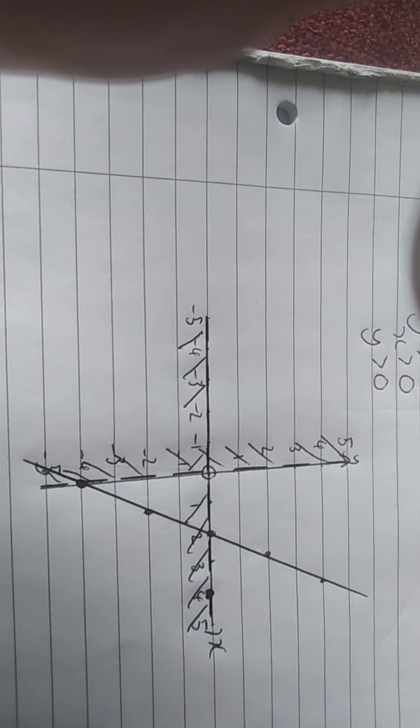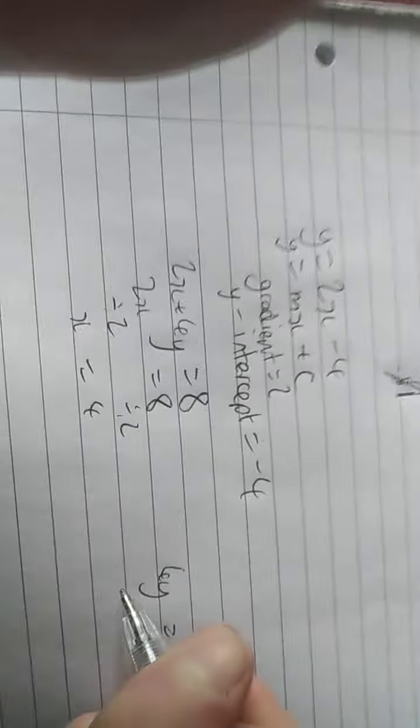To work out what x is, divide both sides by 2, so x equals 4. That means when y equals 0, x equals 4, so that's going to be a point on that line. Similar for the y-axis, we can say 2x plus 4y equals 8. So when x is 0, cover up the 2x and have 4y equals 8. Then divide both sides by 4 and get y equals 2, which tells us it's going to cross the y-axis at 2.